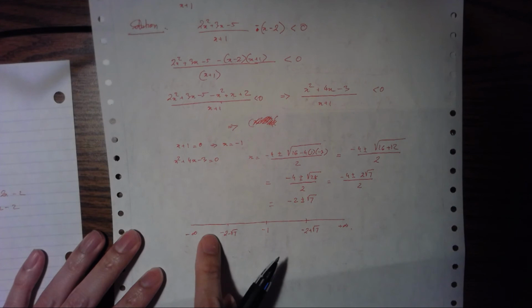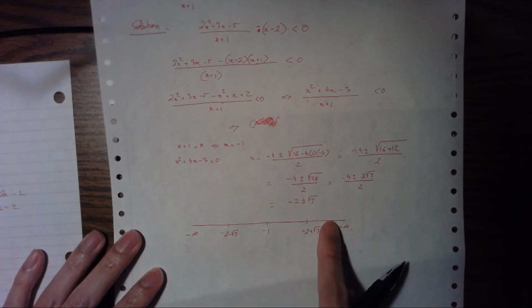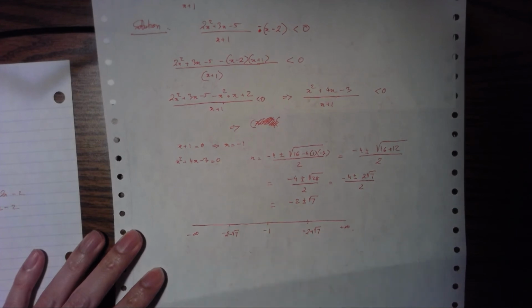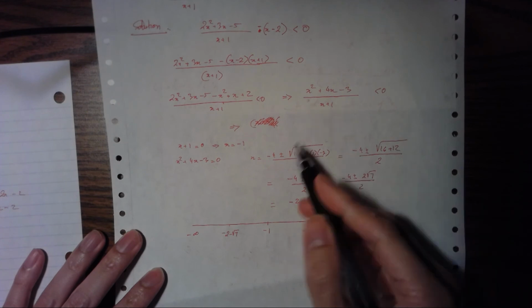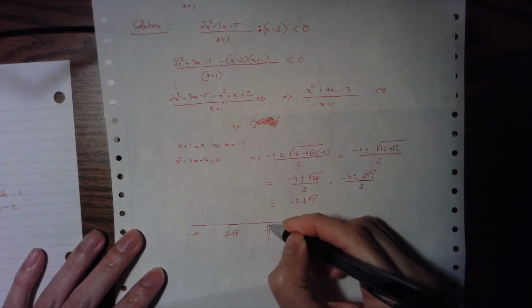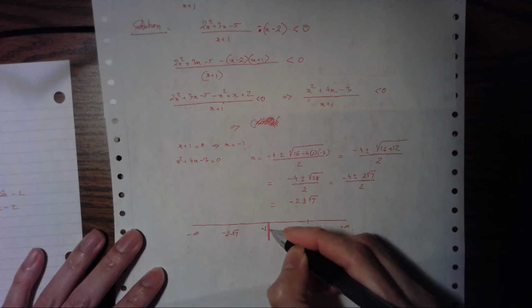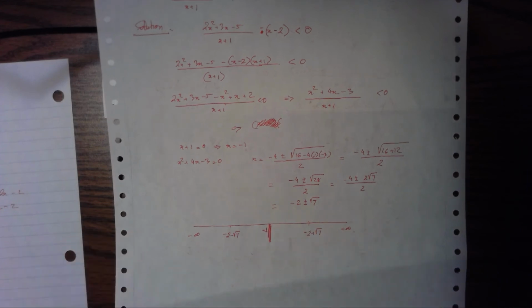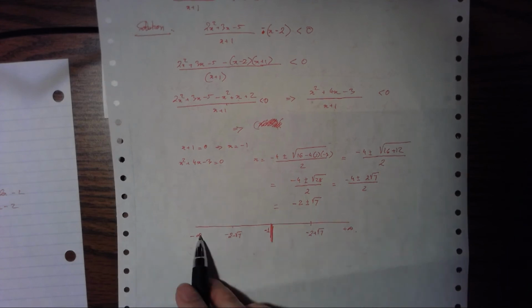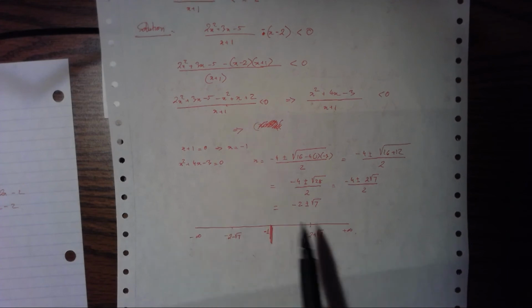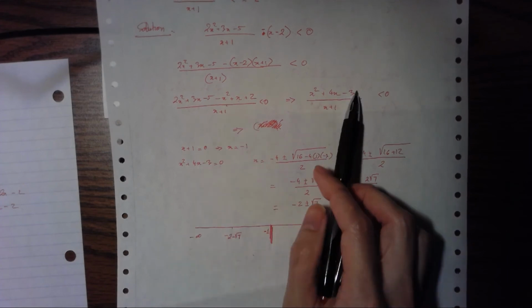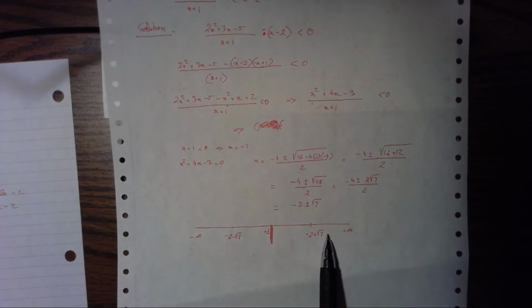So you have 1, 2, 3, 4 intervals. We try to plug it in, and you see that at negative 1 it is undefined over here. So it's undefined at negative 1. Okay, so we have 4 intervals. I pick a value inside each interval, plug it in and see which one works. So I'm going to plug into this one.